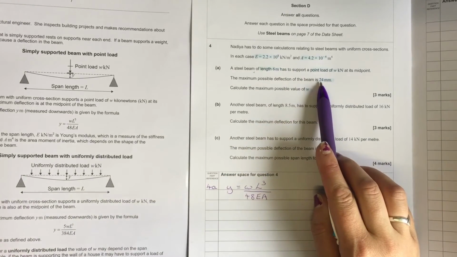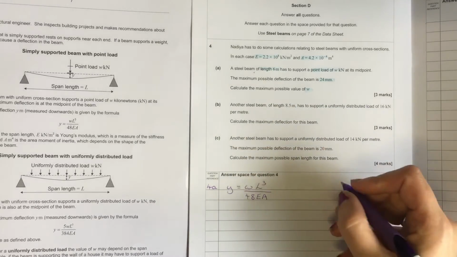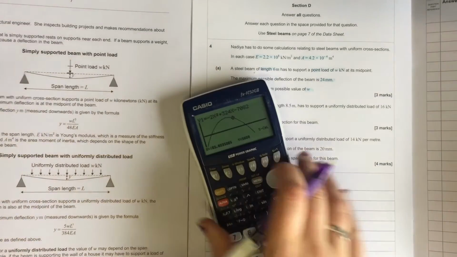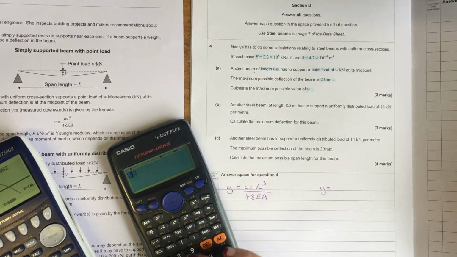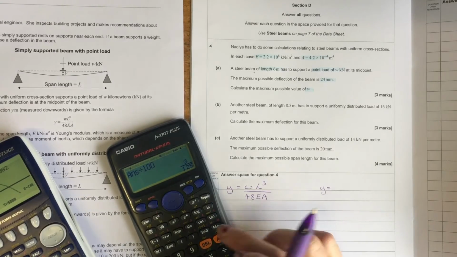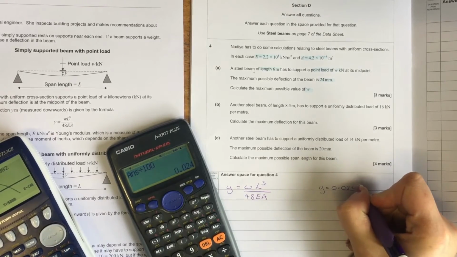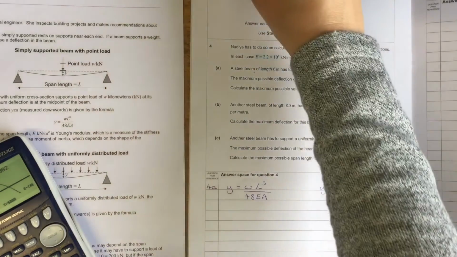we know that the maximum possible deflection is in millimeters, and it is normally measured in meters. So y is going to be 24 divided by 10 to turn it into centimetres, divided by 100 to turn it into, sorry, to turn it into metres. So we have 0.024, and that's in metres. And the others are units that we'd hope for.